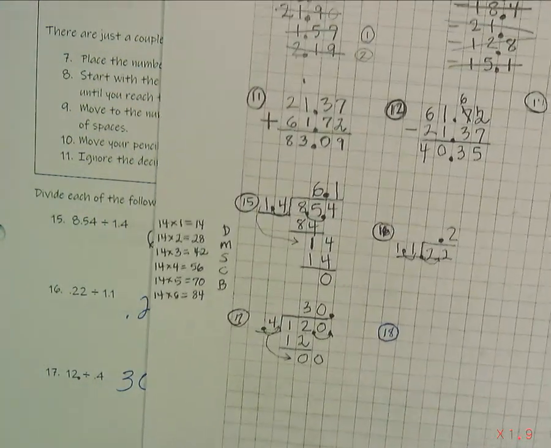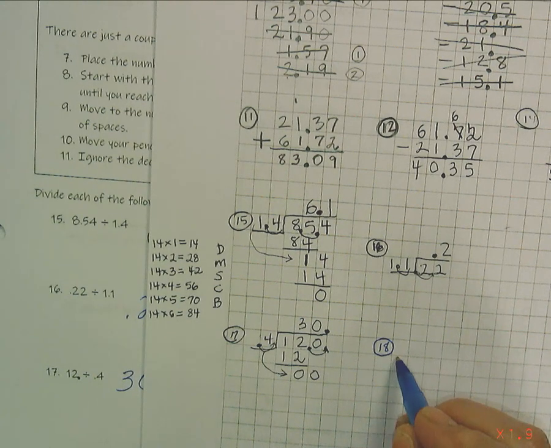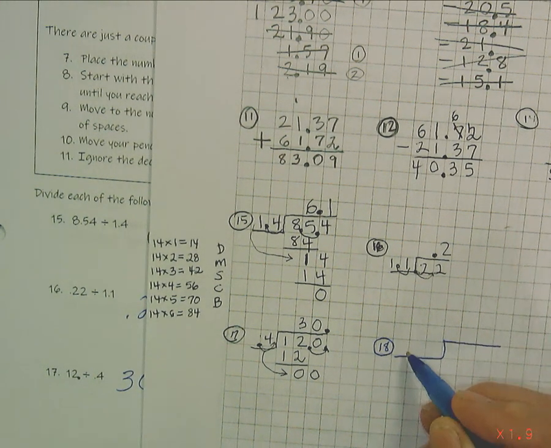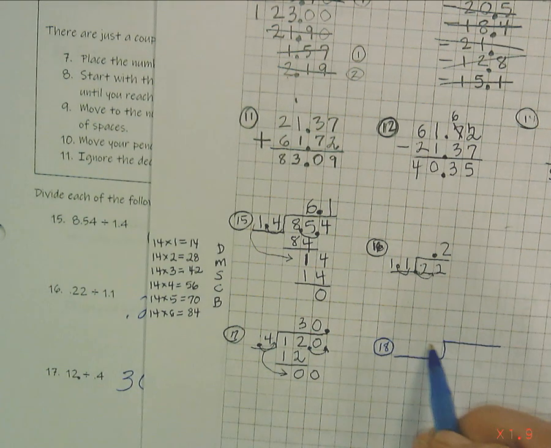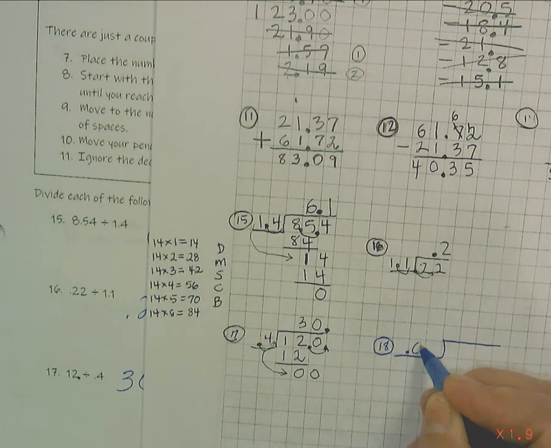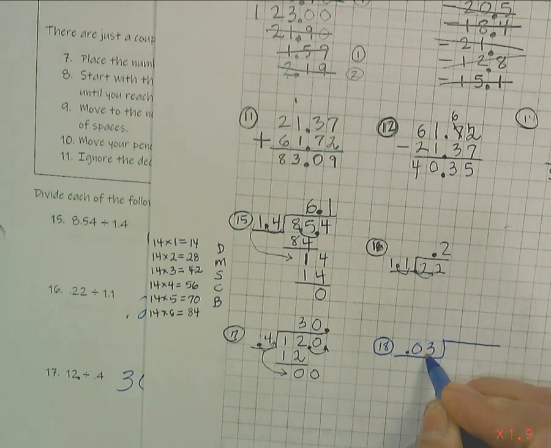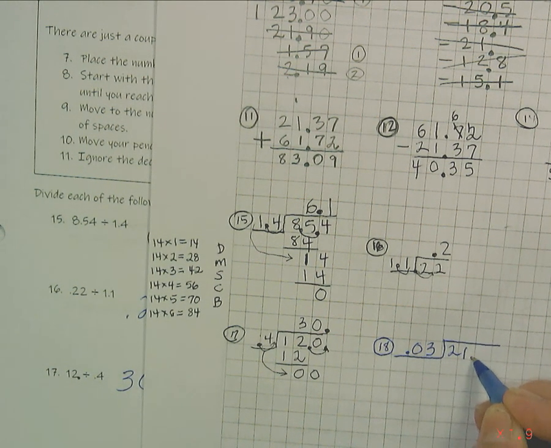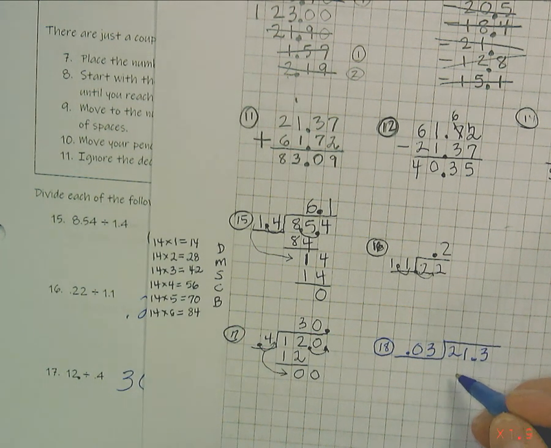The first thing we have to be careful of is where we put our numbers, what goes inside the bar and what goes outside the bar. So what number are you putting outside the bar here? 0.03. That's 3 hundredths, 0.03. So that means over here on the inside is 21.3, which is 21 3/10.